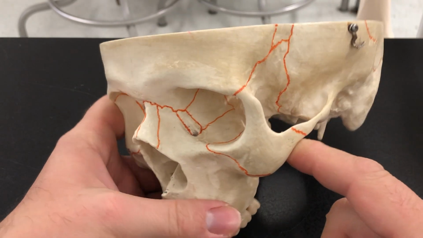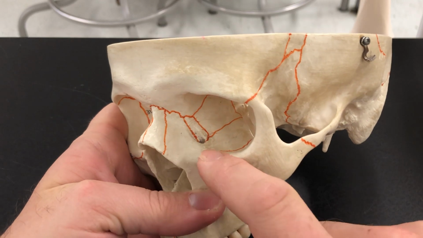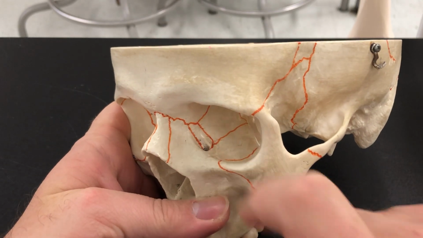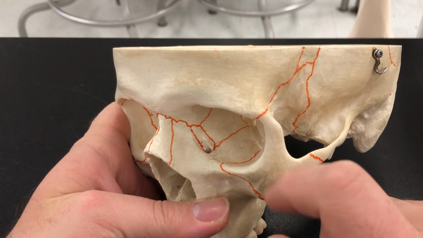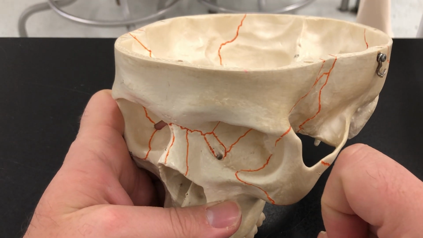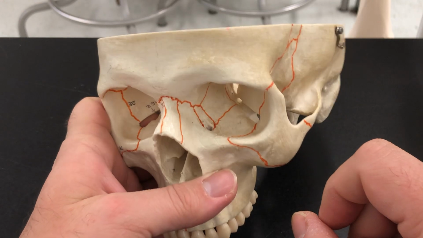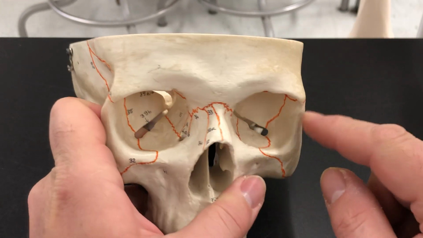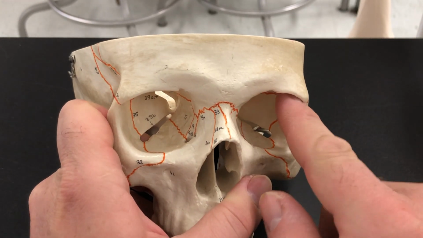Okay, you will also see in front of the ethmoid bone, you're going to see the lacrimal bone. Okay, the lacrimal bone is a teeny tiny little bone that has a big hole in it. That hole is called the lacrimal fossa. Okay, lacrimal fossa is the tear duct. So your tears are actually produced by a gland up here.